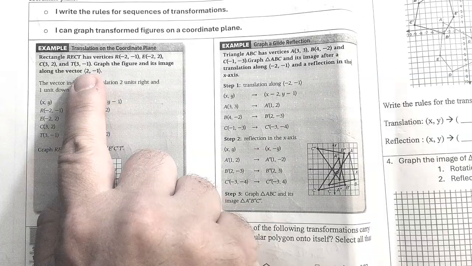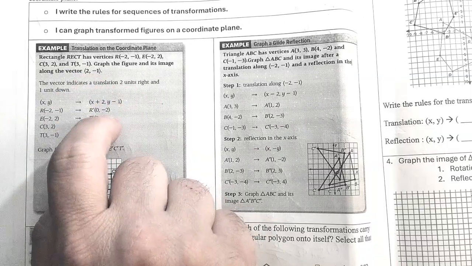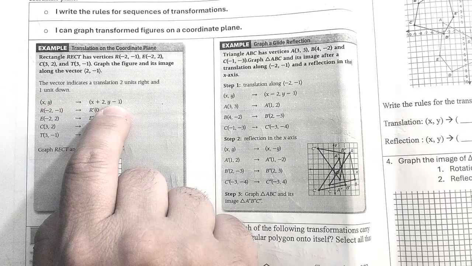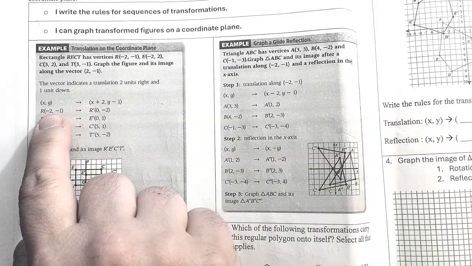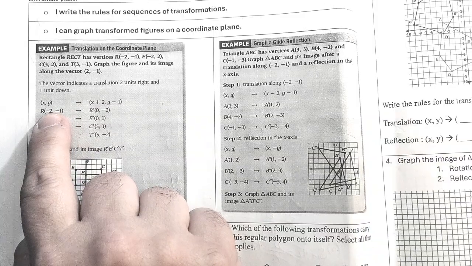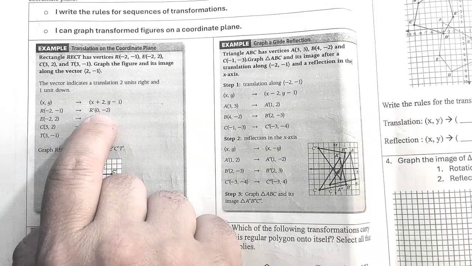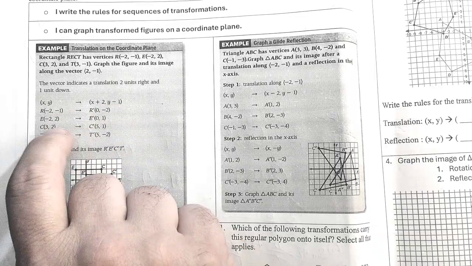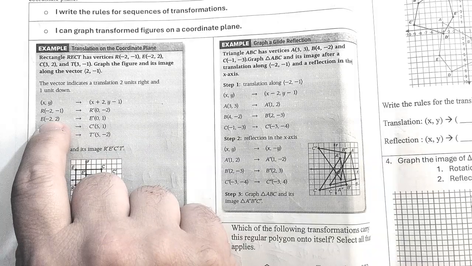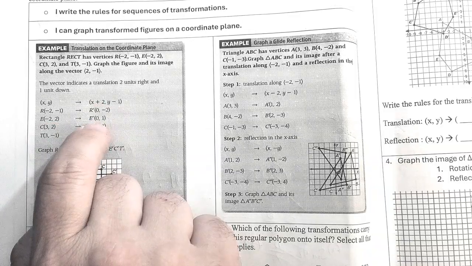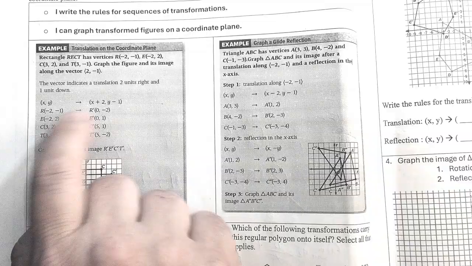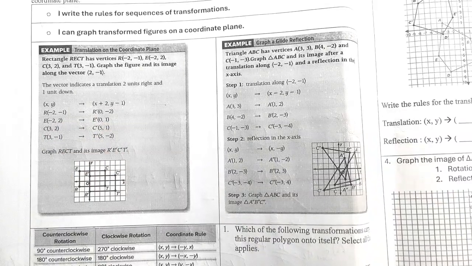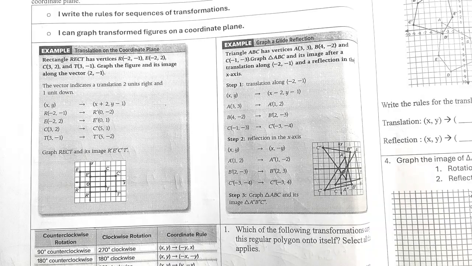It says 2 right, that's positive, and 1 down, that's negative. So you just take your x comma y, and you're adding 2 to the x and subtracting 1 from the y. So their example, negative 2 plus 2 is 0. Negative 1 minus 1 is negative 2. Look again, so negative 2 plus 2 is going to give you another 0. And then 2 minus 1 is going to give you positive 1. So hopefully you can look at that and see.